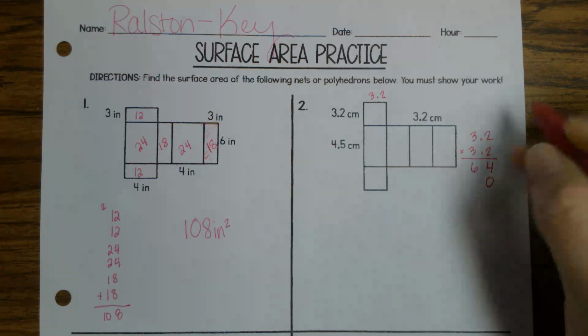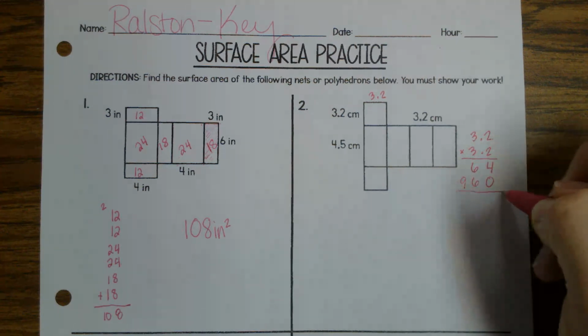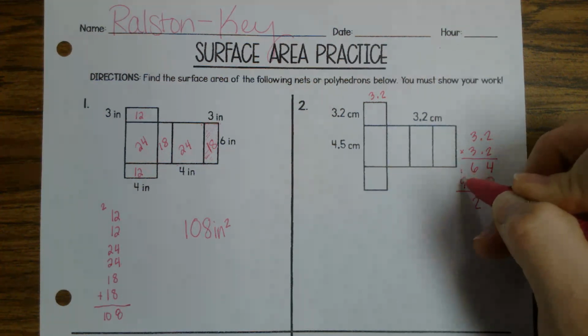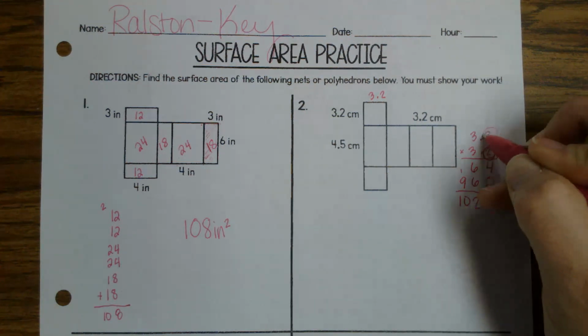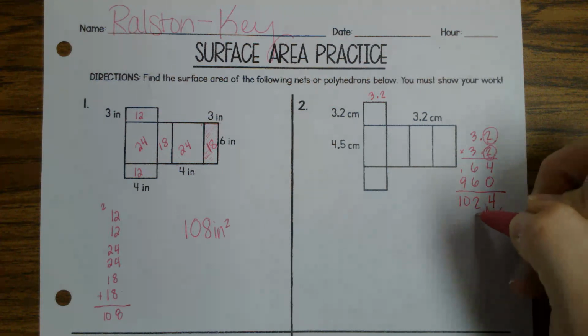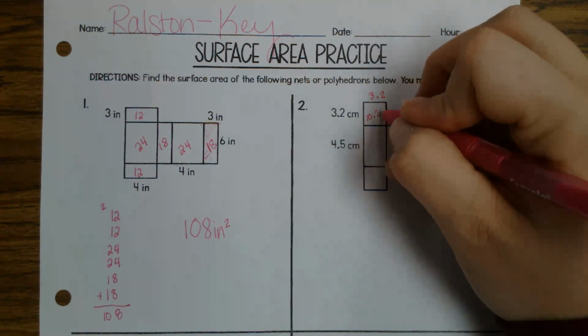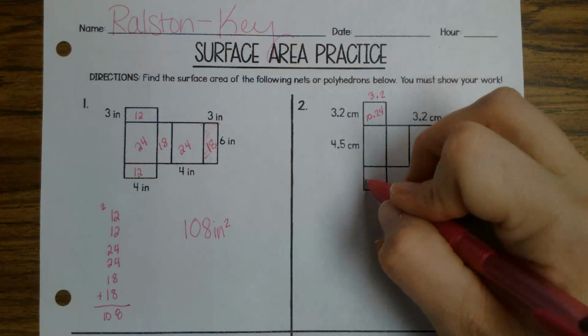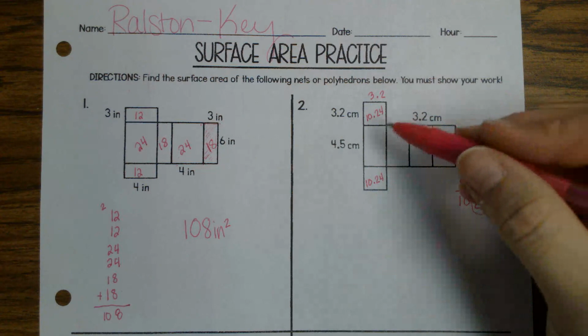I have to put my placeholder in. 3 times 2 is 6. 3 times 3 is 9. 4, plus 0, 6 plus 6 is 12. 9 plus 1 is 10. I move my decimal 2 spots. So it's 10 and 24 hundredths, which means that this square down here is going to be the same.